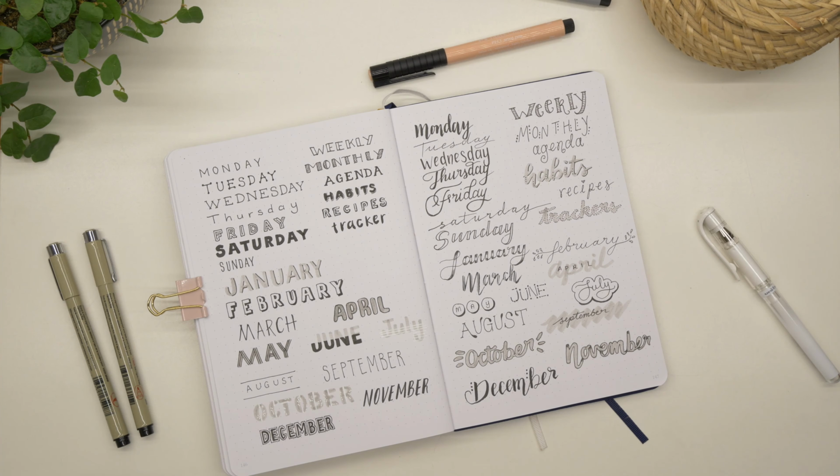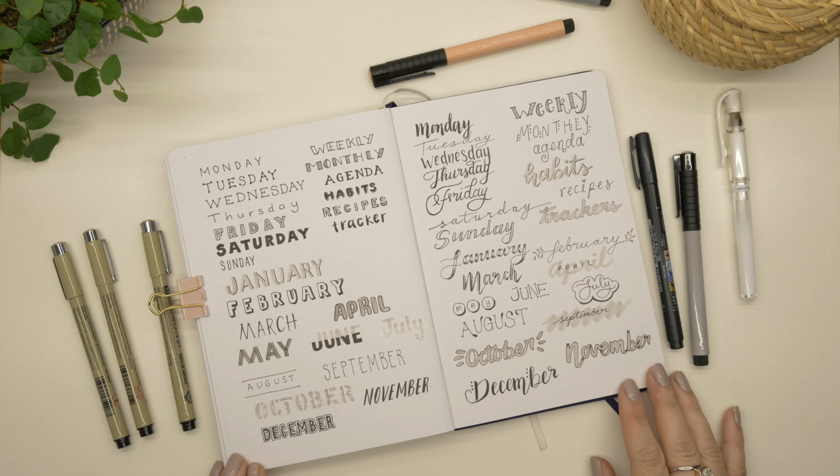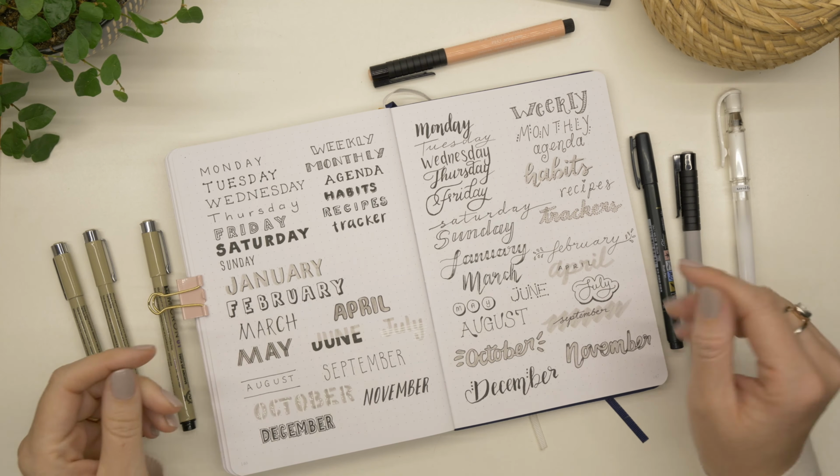So I hope you enjoyed all these fonts, and maybe one of them is your favorite. If you do have a favorite, leave me what number it was down below. I'll just zoom in now and give you a quick recap of all the fonts.